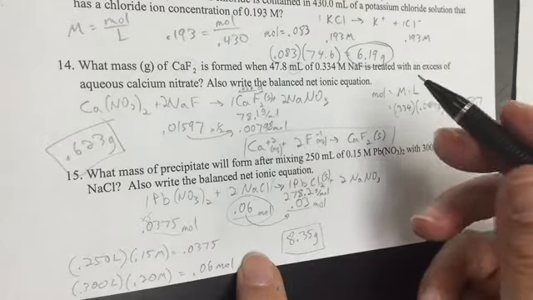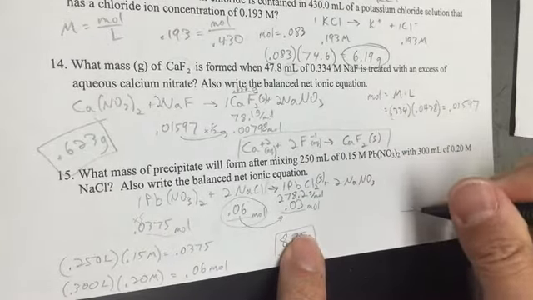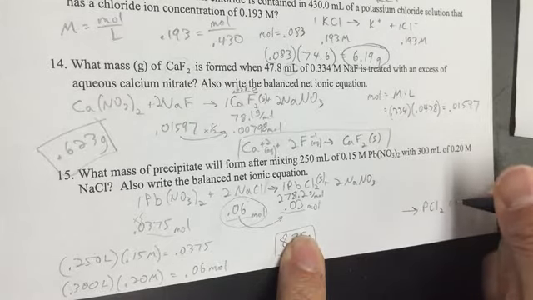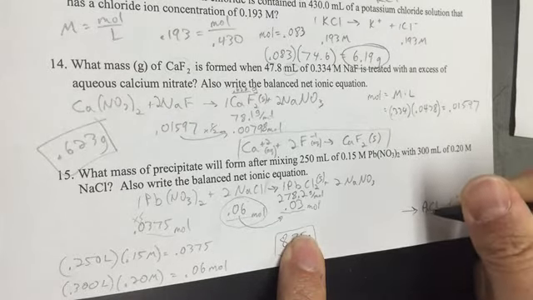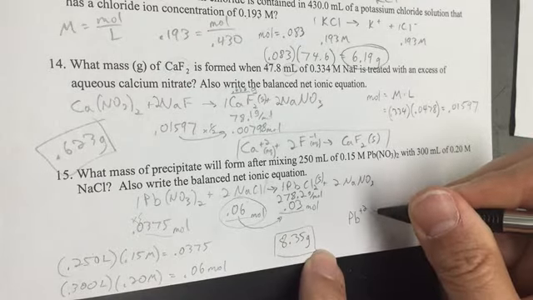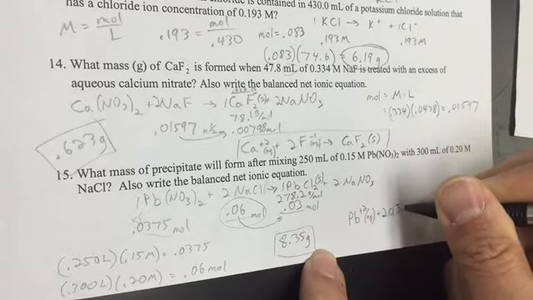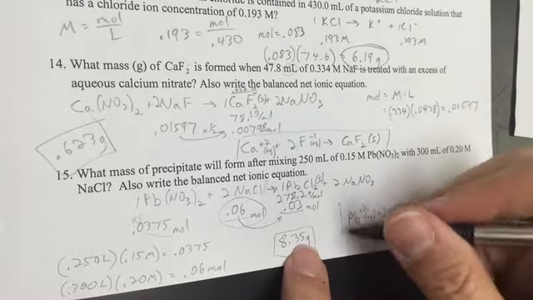Lastly, we write the balanced net ionic equation. PbCl2 is our only precipitate. Where did that come from? That came from Pb aqueous and 2 Cl's aqueous. All right, that's the net ionic equation.